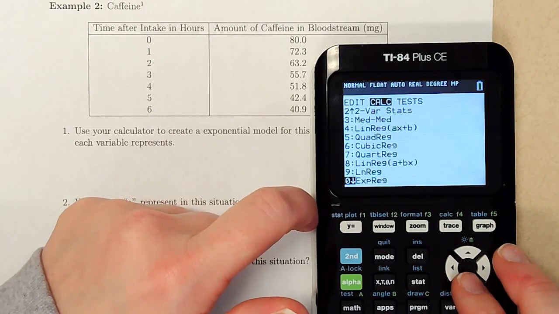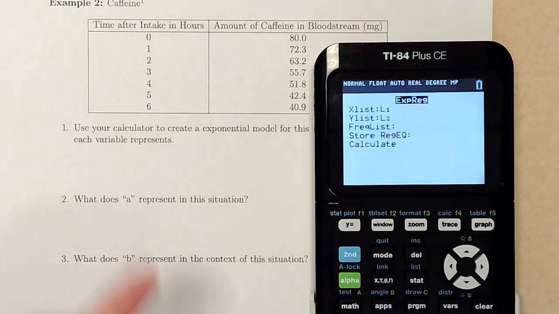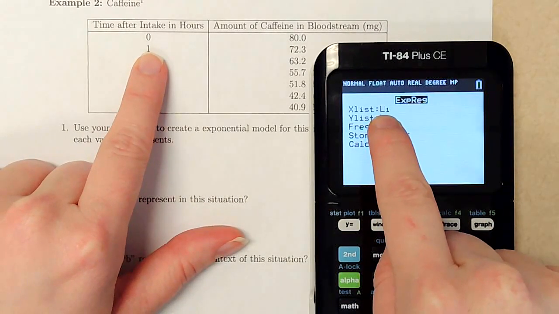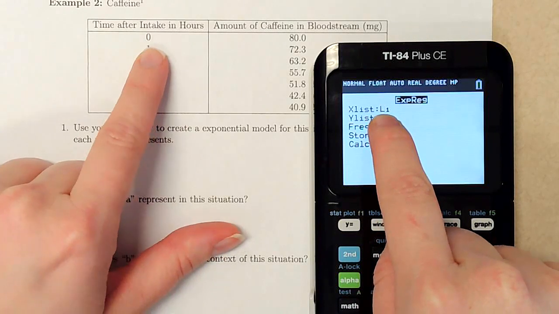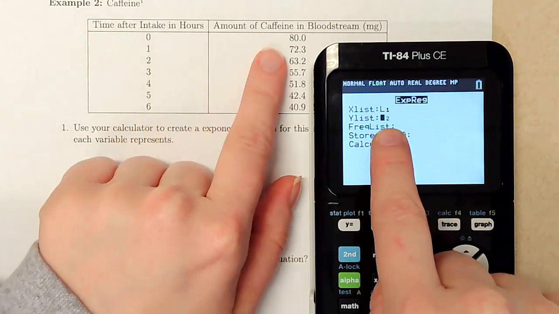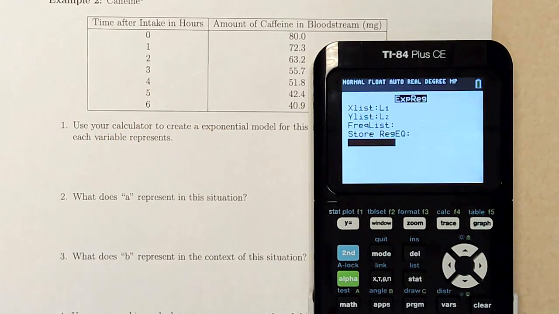Where is it? There it is, exponential regression. I hit enter. Our independent variable is L1, the time. Our dependent variable was caffeine, it's in list 2. I hit enter many times, and I get this.